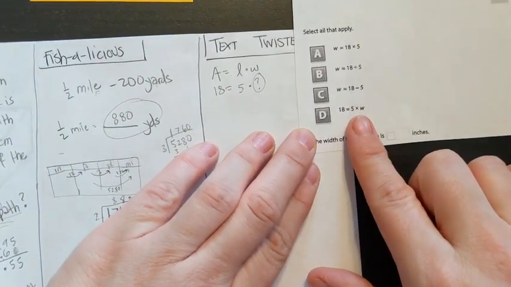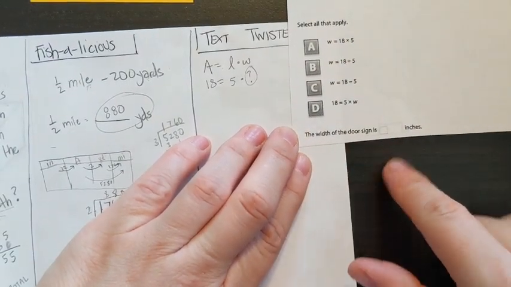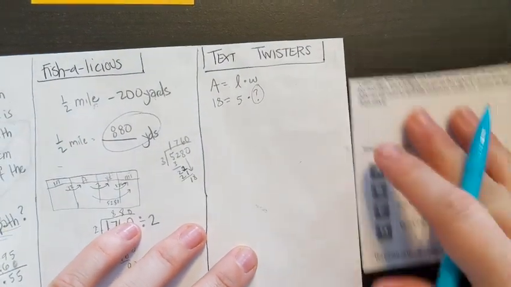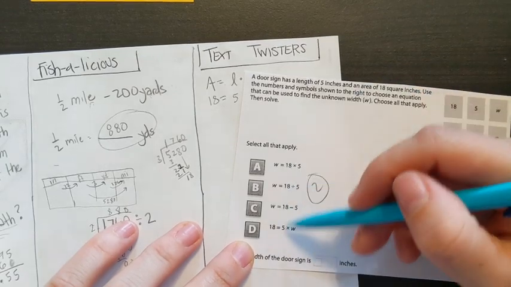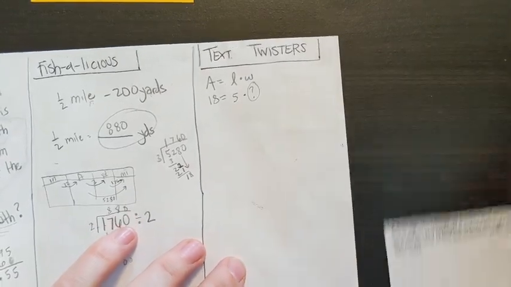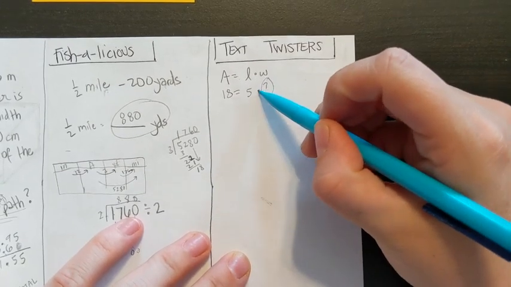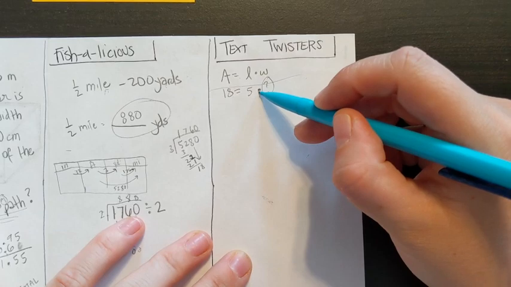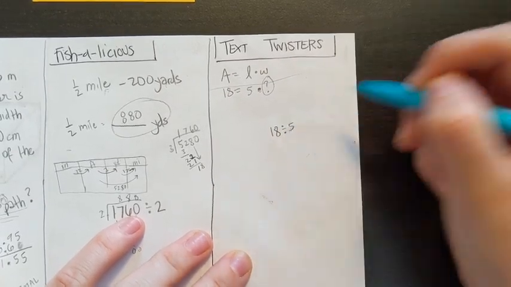So there are 2 correct answers here. You need to figure out which 2 that is. But the width of the door sign is blank inches. So let's actually solve it. So you need to select all that apply when you take the test. There's 2 of these that work here. Select all that apply, and we're going to try and solve it. In order to get that measurement, we'll use the opposite operation of multiplication. And the opposite operation of multiplication is division. So I would do 18 divided by 5.